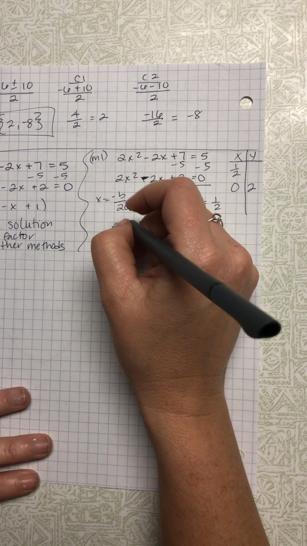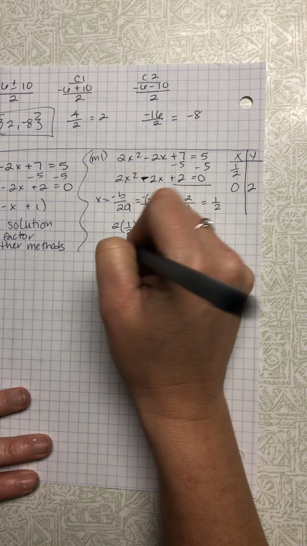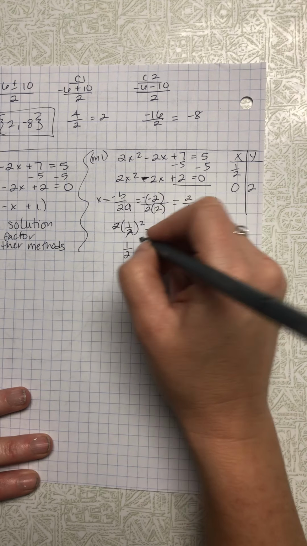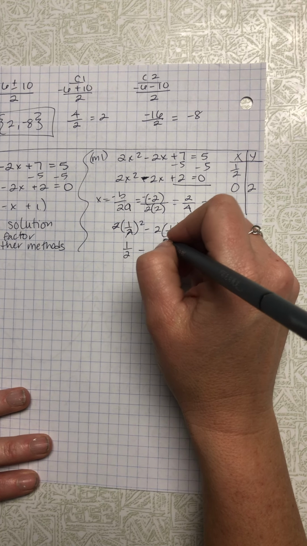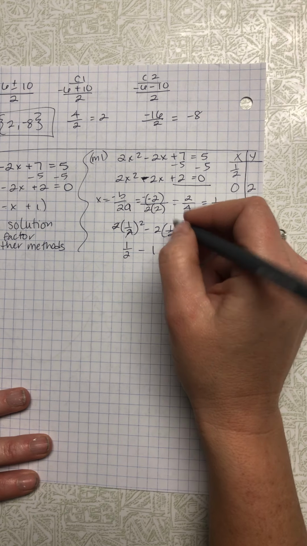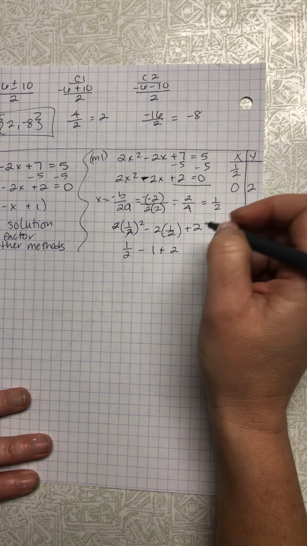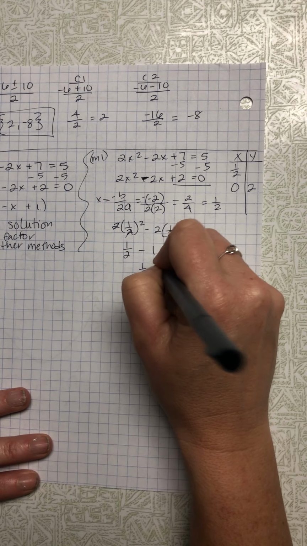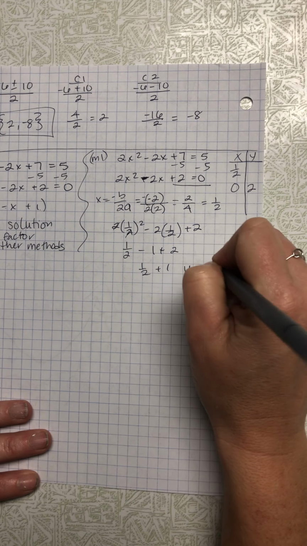So this would be 1/4, and then I can reduce them. Yeah, 1/2 minus 1 plus 2. So 1/2 plus 1. So y is equal to 1 and 1/2.